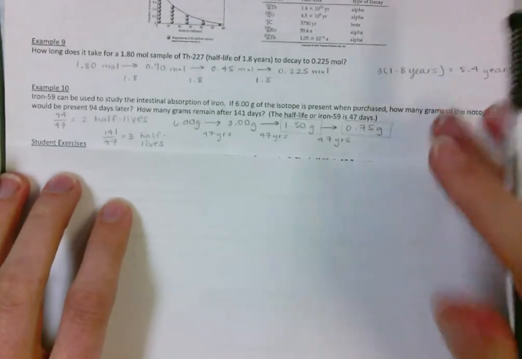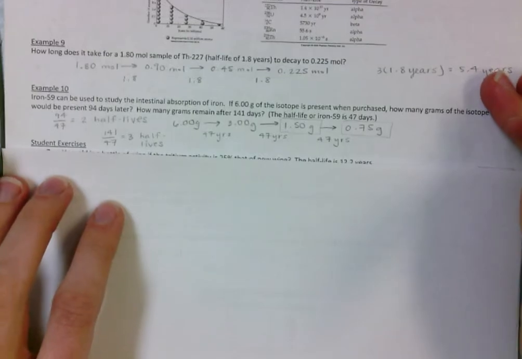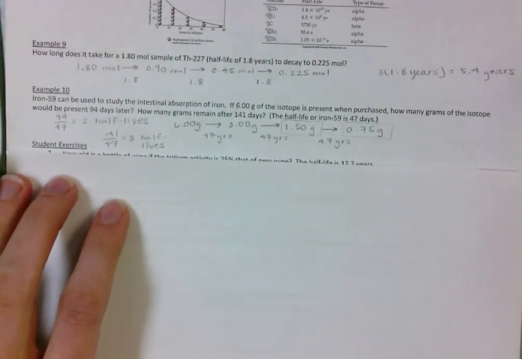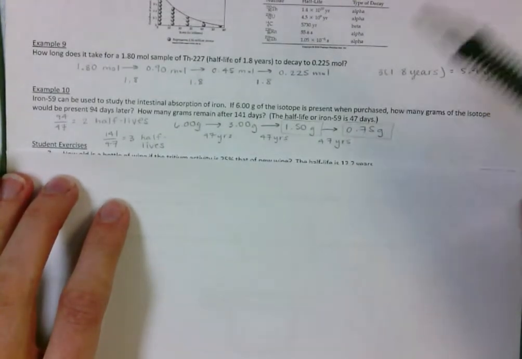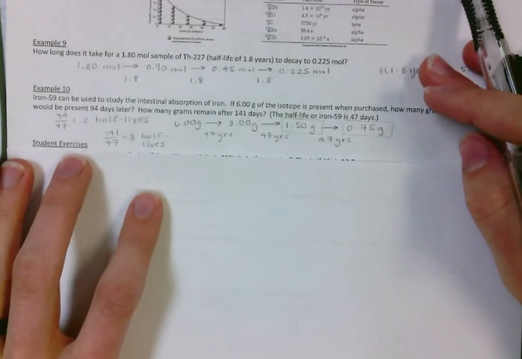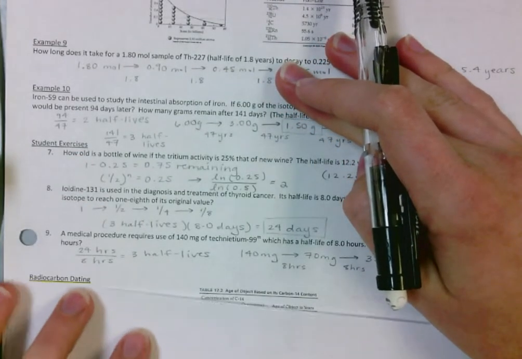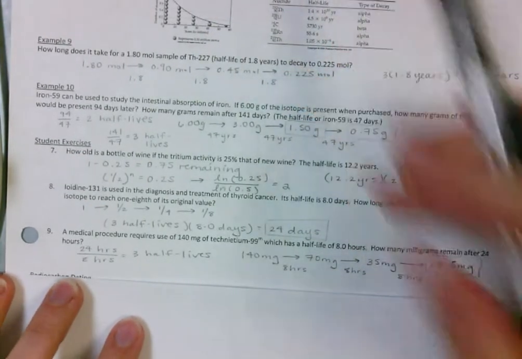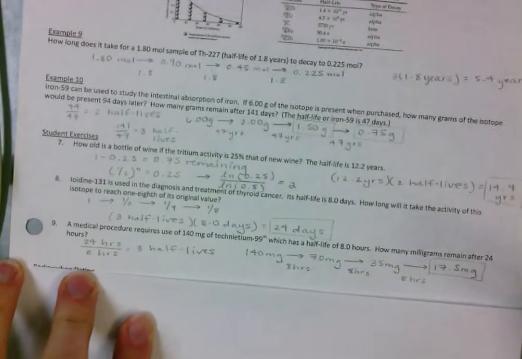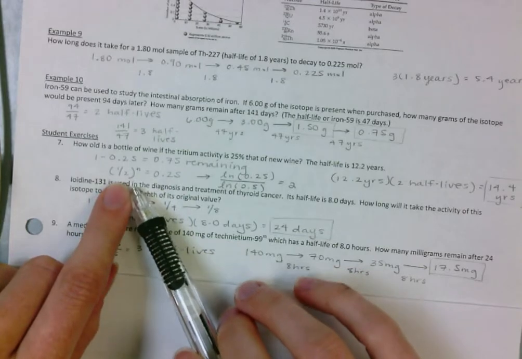Again, if you go off into college and do chemistry, you'll see actual half-life equations, but for our purposes, you don't need to know it. For these student exercises here, however, there is one where I do show the half-life equation.